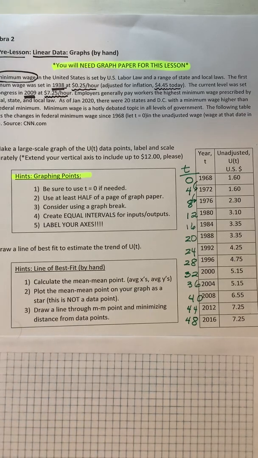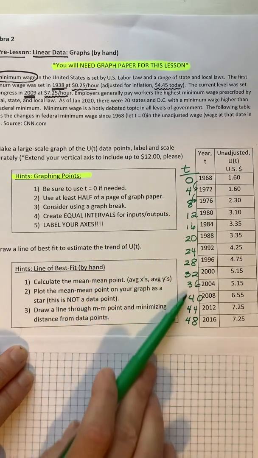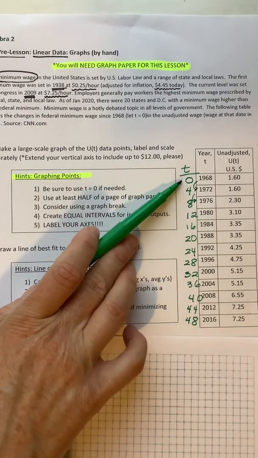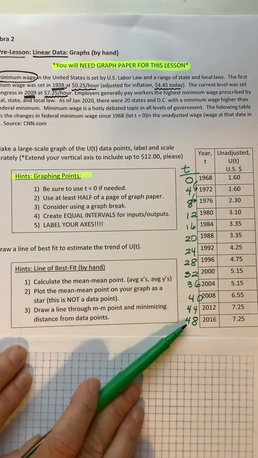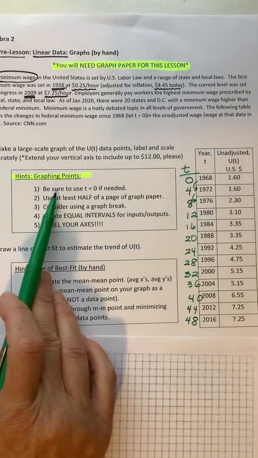slower than usual. Okay, so I have my new T values, which means that if time 0 is 1968, 48 years later was 2016. So that's the first thing we need to do.